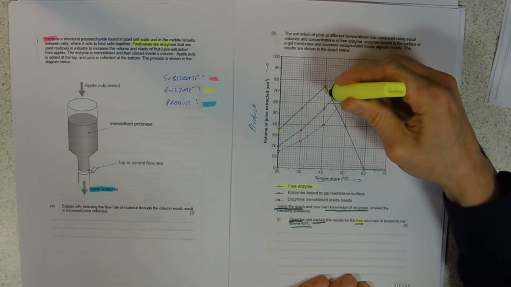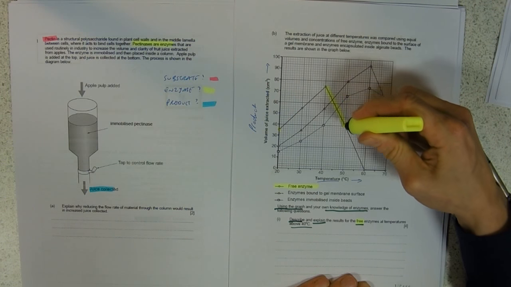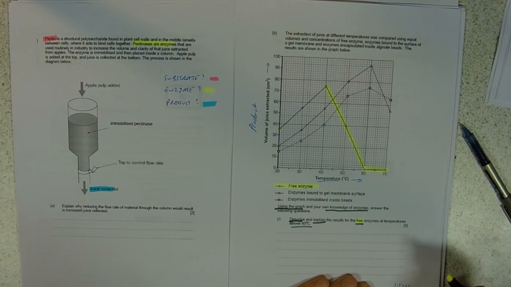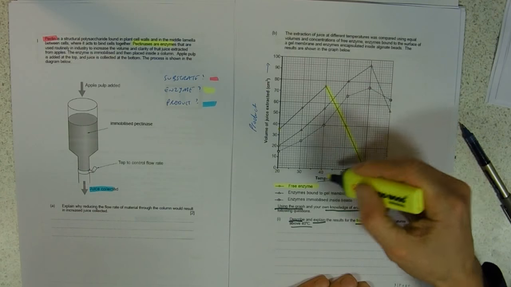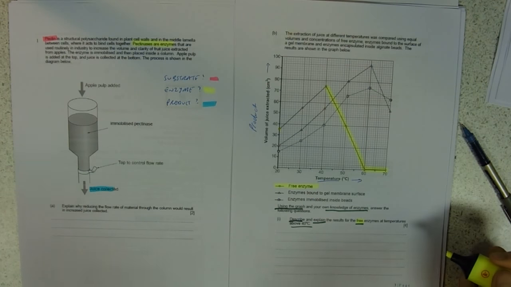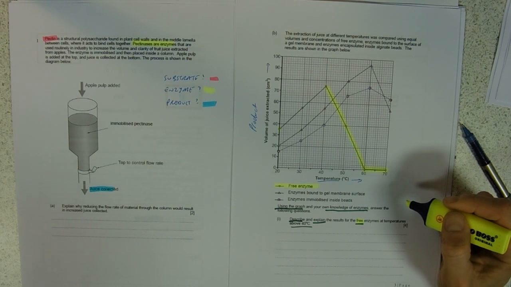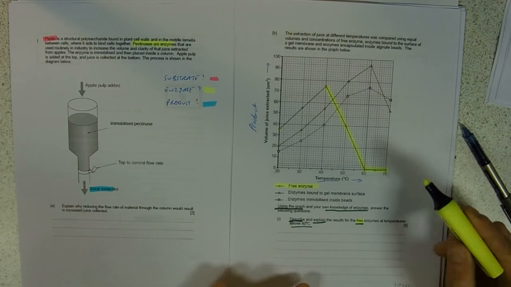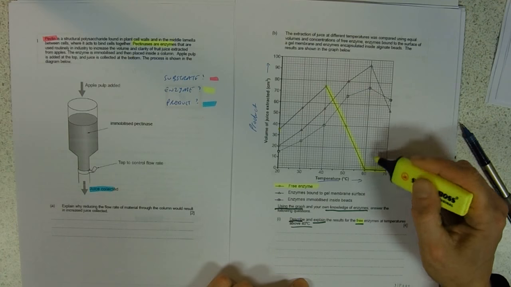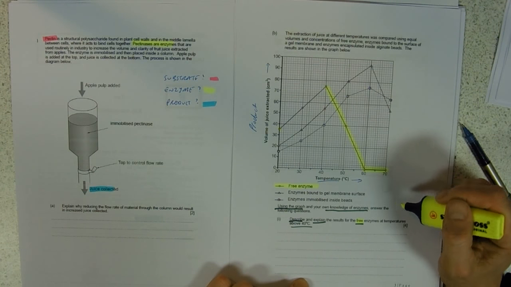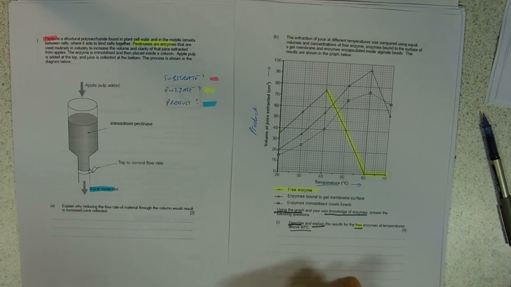There's 40. What happens to it? It does this, then it does that. So it does that down to this level, then not much else. So there's 2 marks there for saying what happens, and then the explanation is why is this down there at 0? What's gone on? Using your knowledge of enzymes.